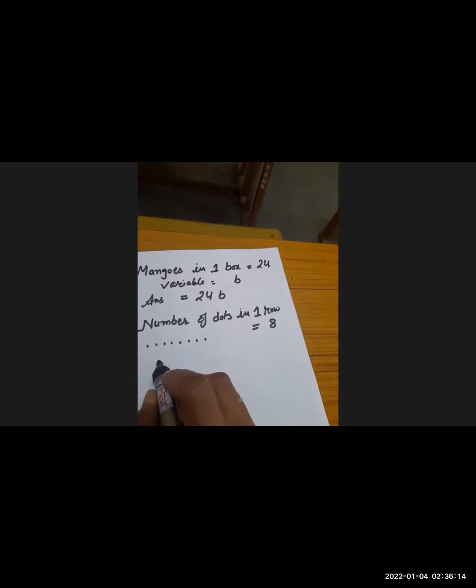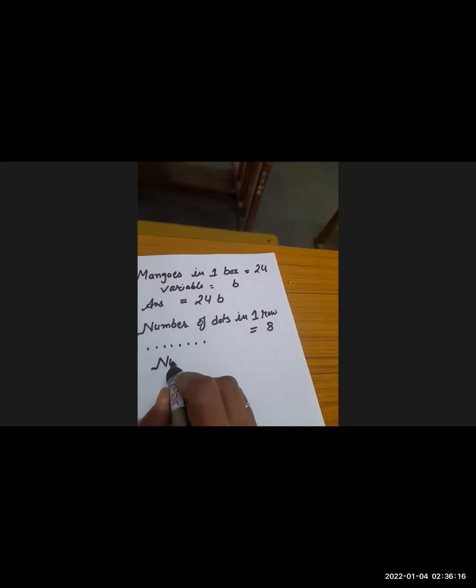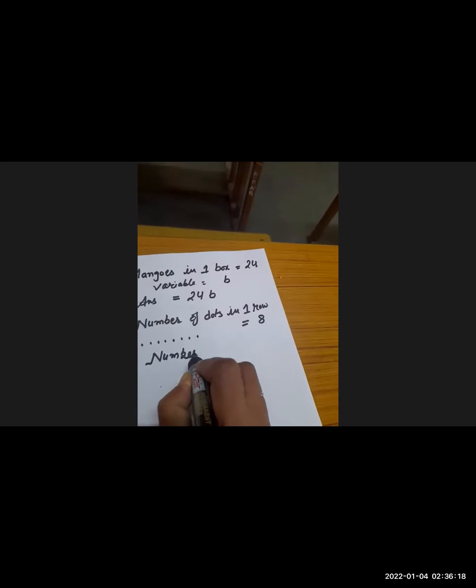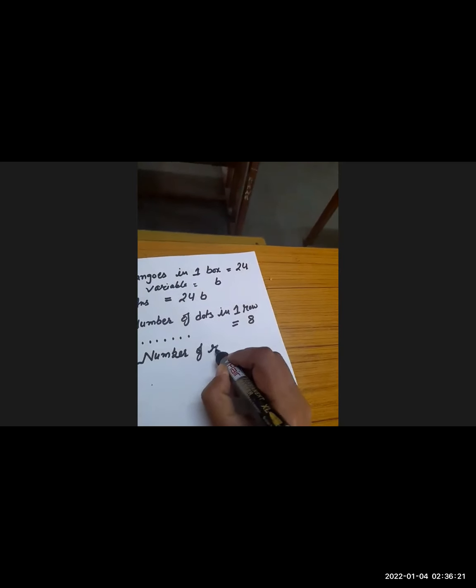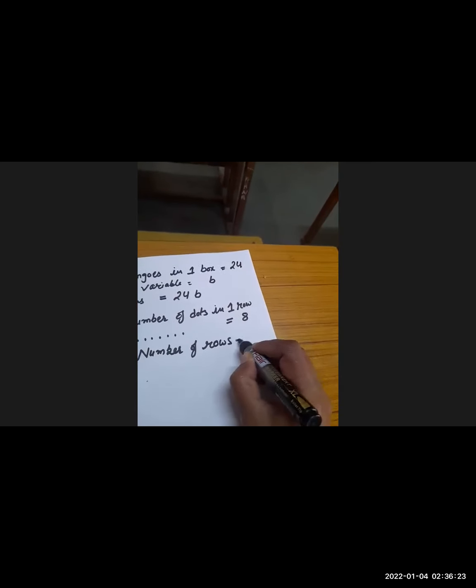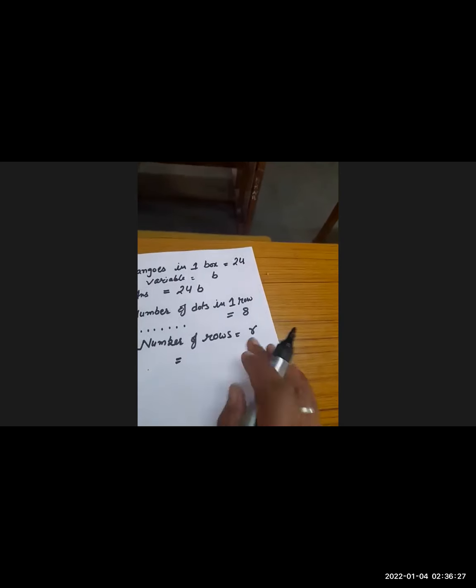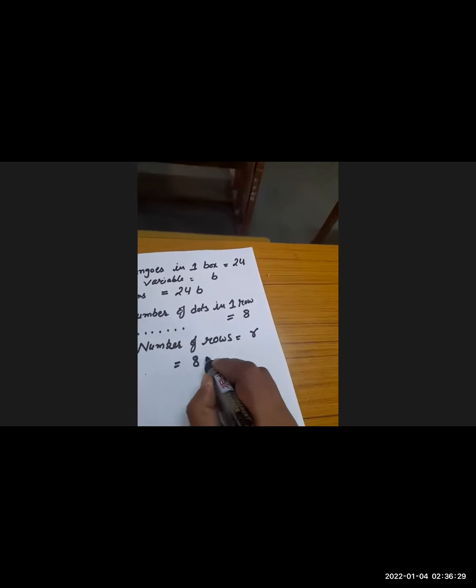Now find how many dots will her rangoli have in R rows. Now number of rows is R. So number of dots in R rows is 8R.